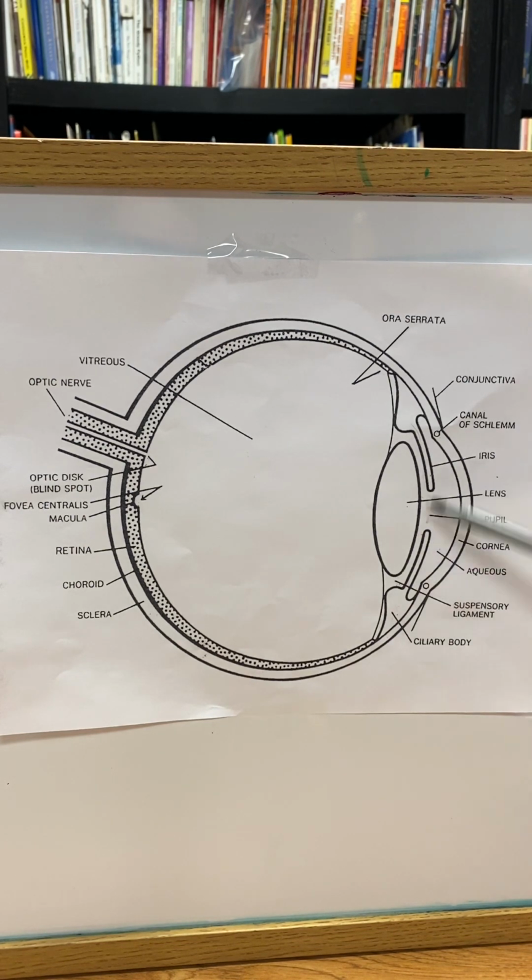The iris is located here. The iris is the pigmented or colored portion of the eye. It's made up of muscles, and its function is to control the amount of light that enters the eye by dilation and constriction of the pupil.